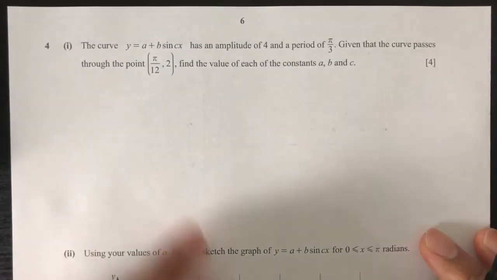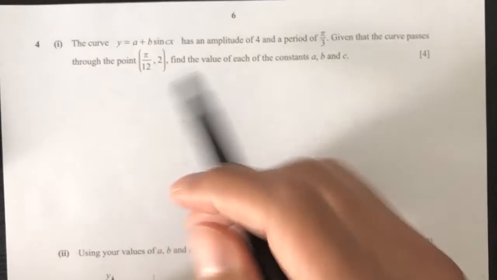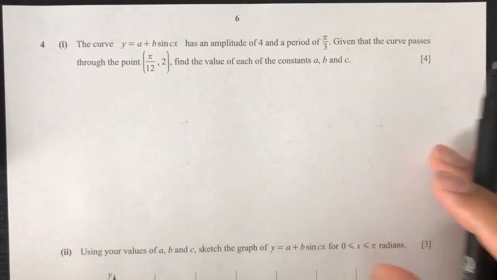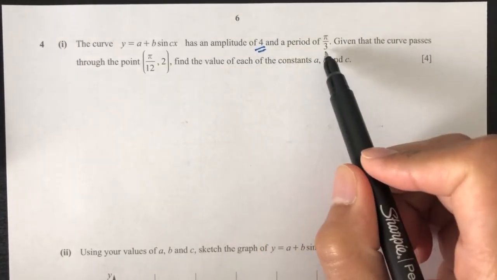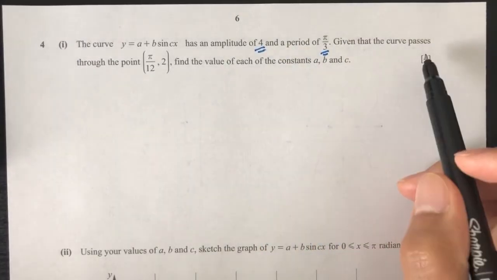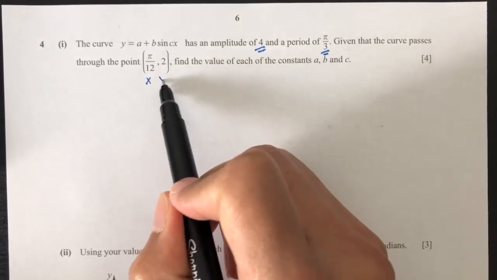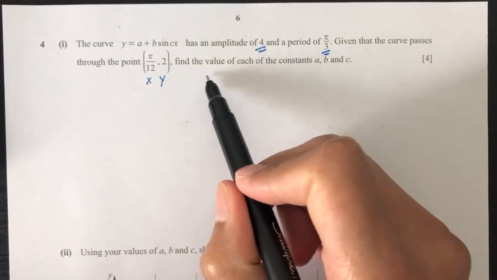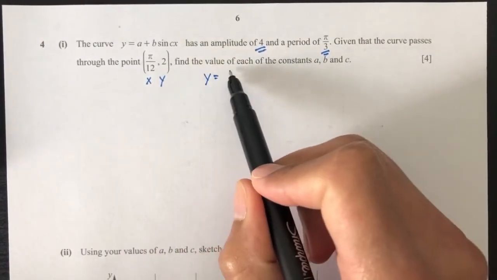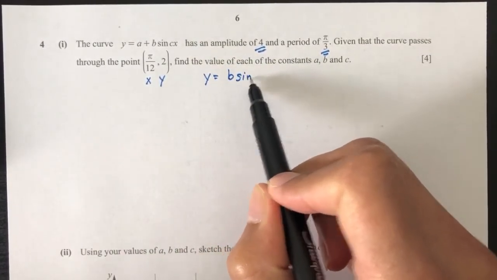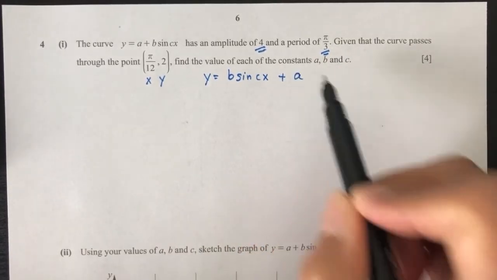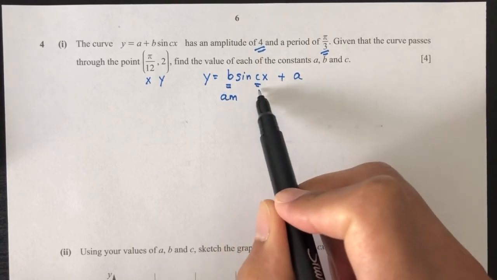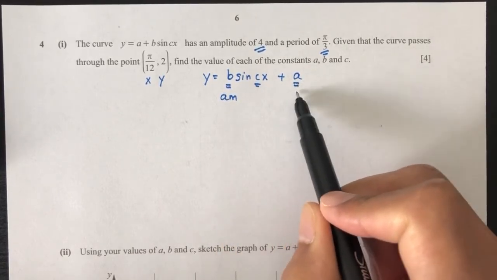Okay. Question number 4, the curve y equals a plus b sine cx has amplitude of 4 and a period of this, given that the curve passes through the point, this is x and y, find the value of a, b, and c. So let's write this down again. In the normal form, that will be b sine cx plus a. As we know, this is the amplitude. This needs to be the number of cycles, and this is the baseline.